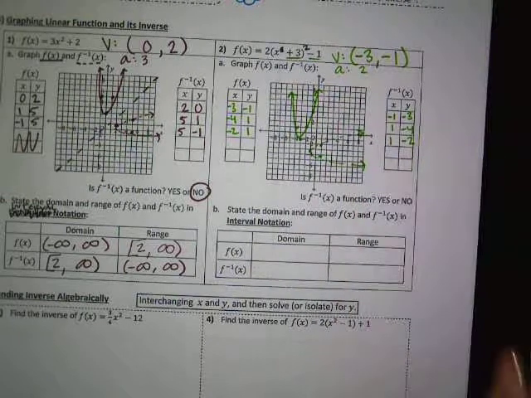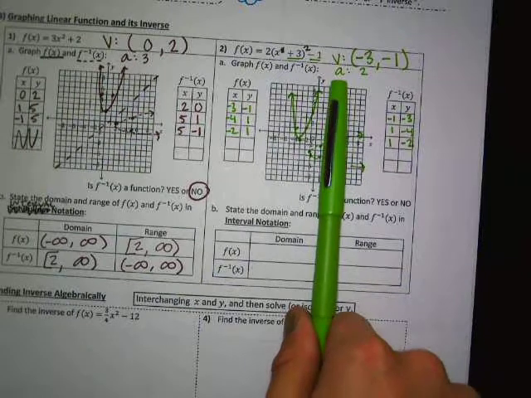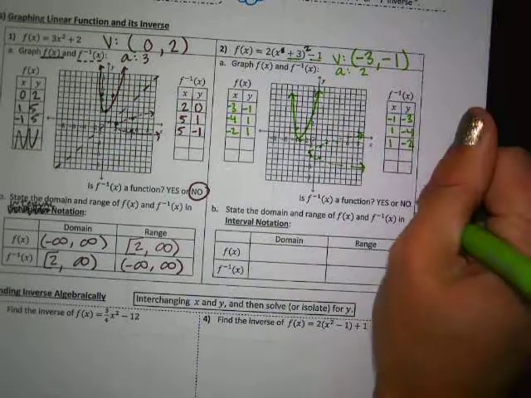And so I get another sideways U. So not crossing or not passing the vertical line test. So once again, not a function.